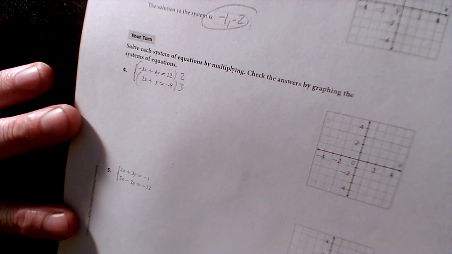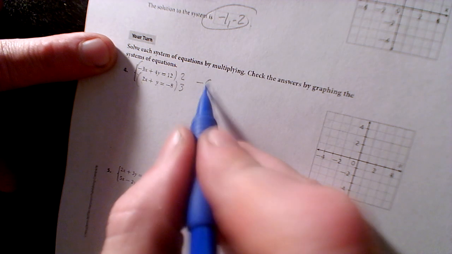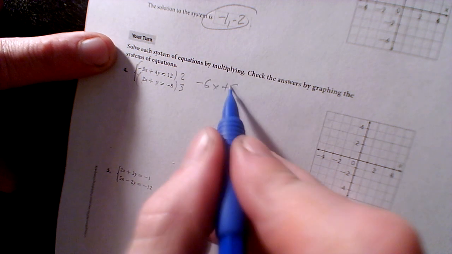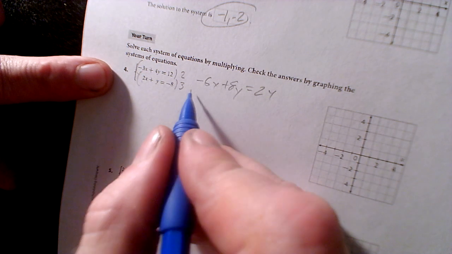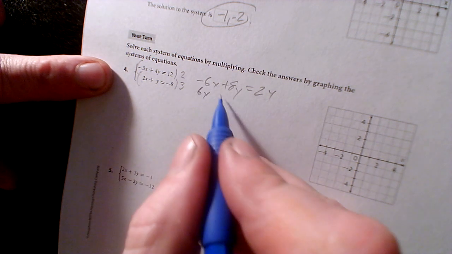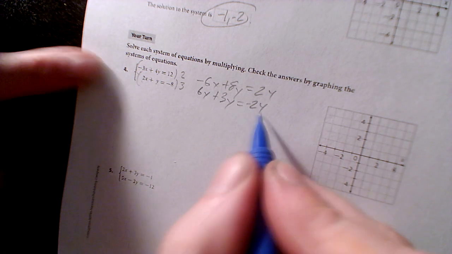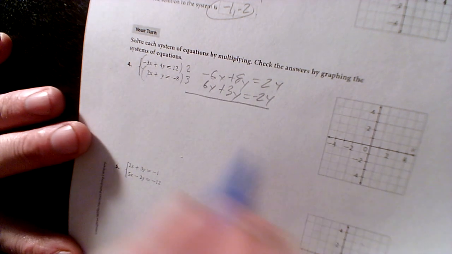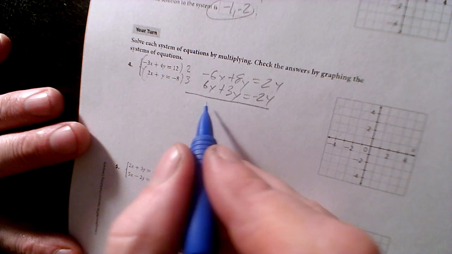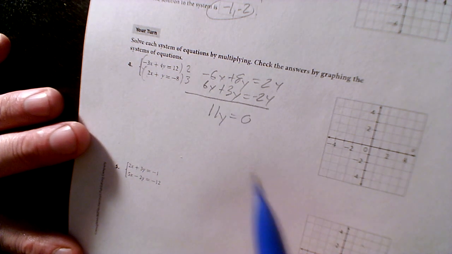And you'll notice my x's will cancel out. 2 times negative 3 is negative 6x. 2 times 4y is 8y. 2 times 12 is 24. 3 times 2x is 6x. 3 times y is positive 3y. And 3 times negative 8 is negative 24. And when I add these, I get something beautiful. The x's cancel out. I get 11y equals 0, which is kind of nice.